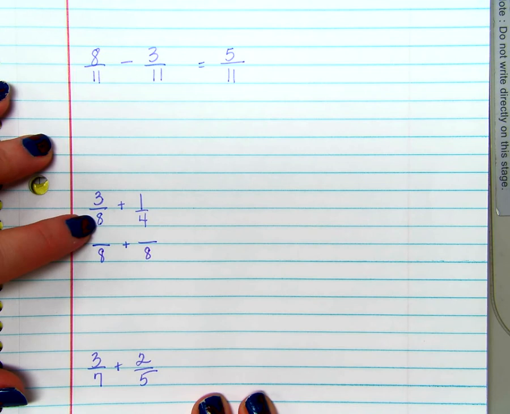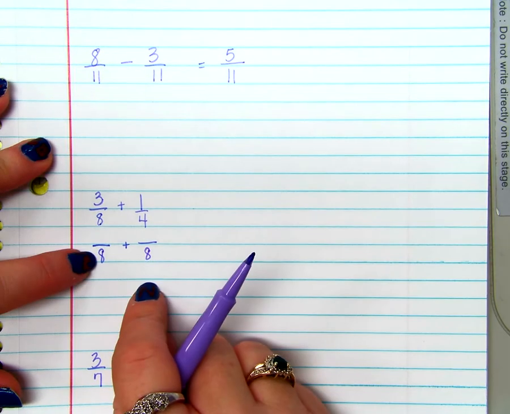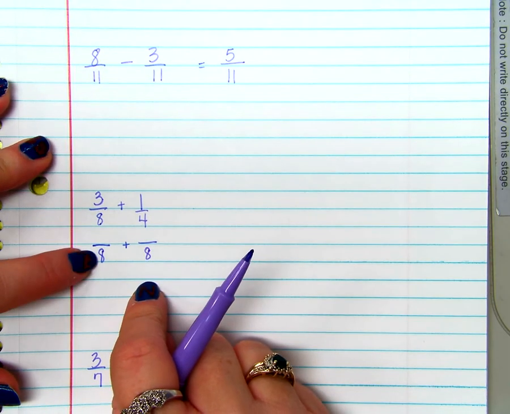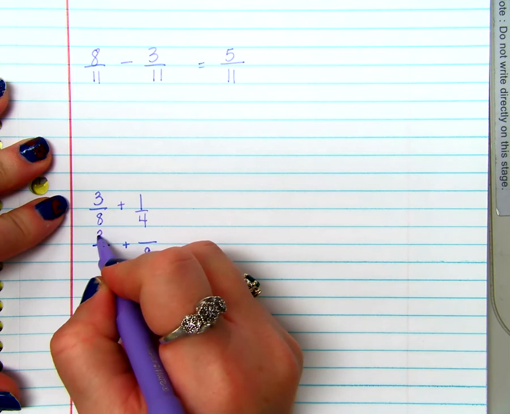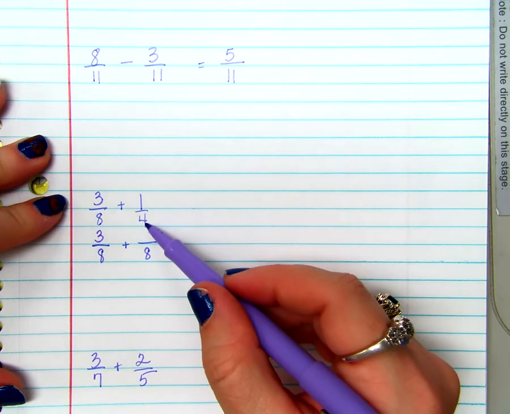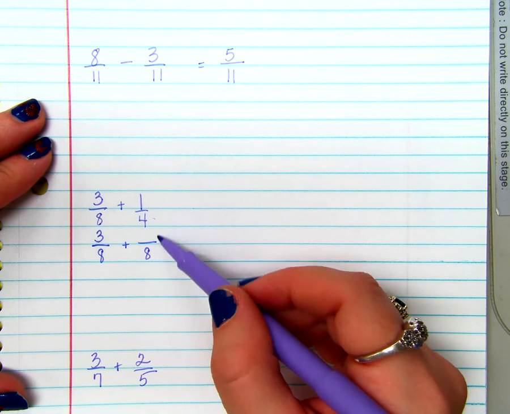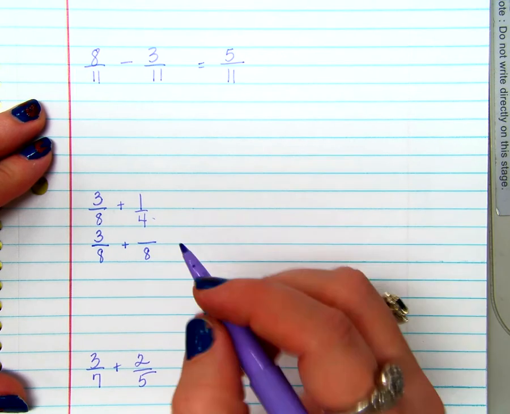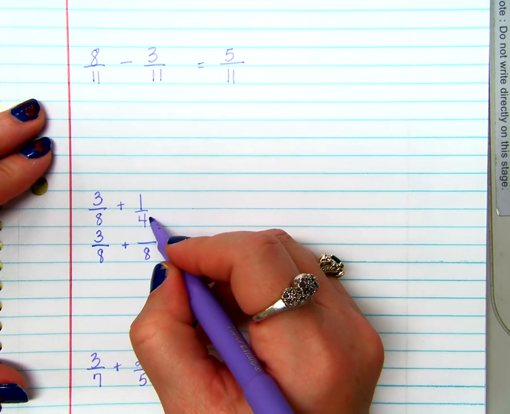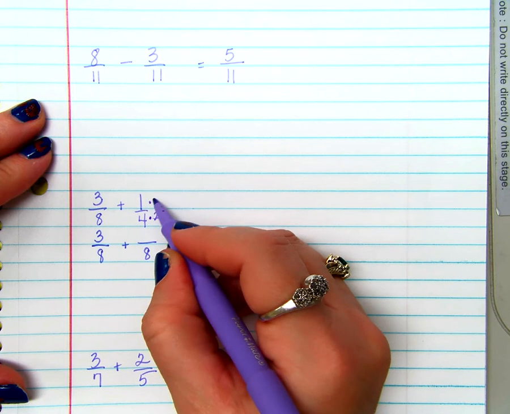What was this denominator before? Well, it was an 8. So that means the denominator is not changing, so the numerator is not changing. Okay? What was this denominator before? It was a 4. How do you get from 4 to 8? Well, there's several different ways, but the way we need to do is a multiple. In this case, we're going to multiply by 2.